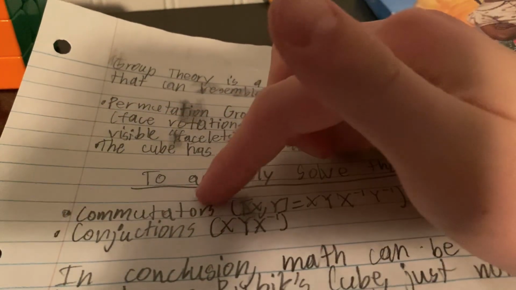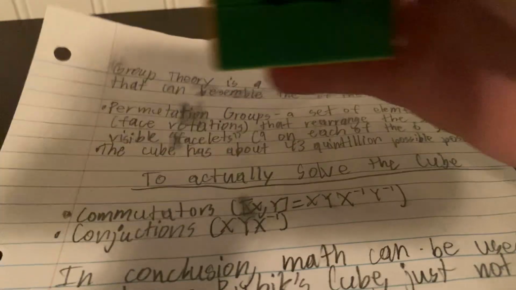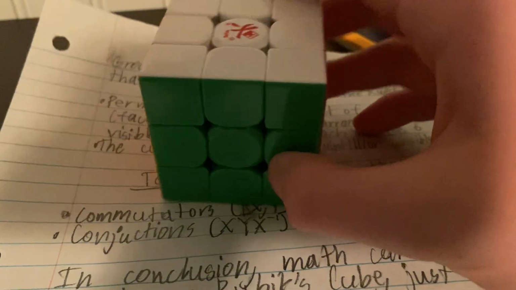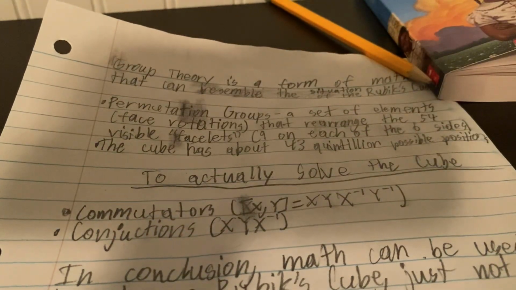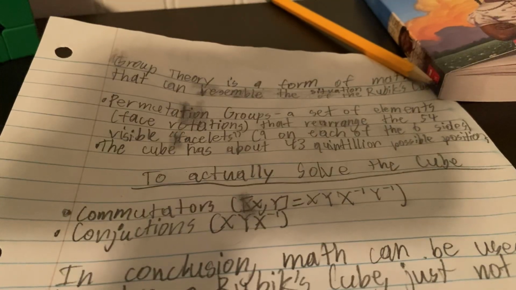You might know commutators if you do 3-blind, because in 3-blind you will do commutators, something like this. If you do advanced 3-blind, then you will probably do something like that. Or in FMC, which is Fewest Moves Challenge, you might do commutators and stuff like that. But besides the point, math can be used to solve a Rubik's Cube. It will just take a while, it will be very hard, and you can't use actual math methods like algebra or calculus and stuff like that.